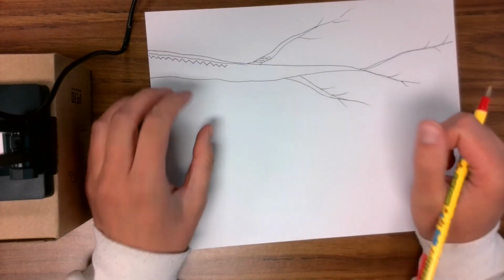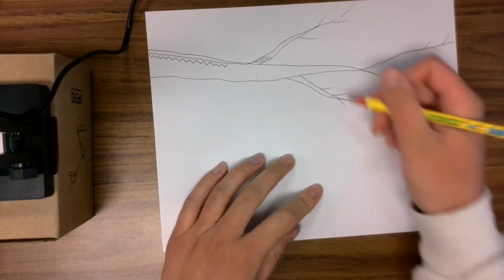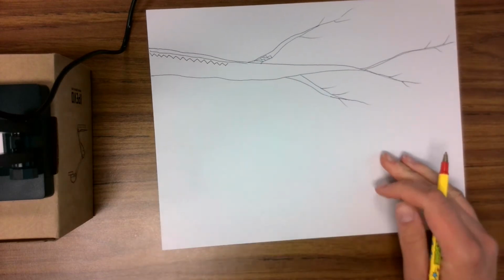So after you've drawn, you know, the texture on your tree branch, you're going to begin with the beehive. So what you're going to do, hold on.